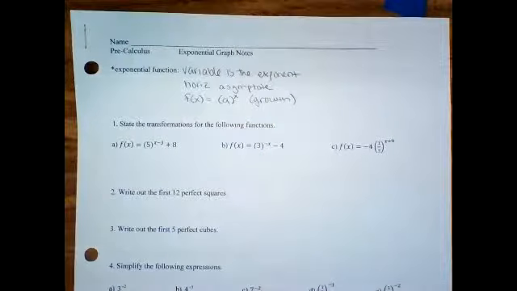Have you ever heard "such and such grows exponentially"? Like you've heard that said before? What that means is it grows really, really fast. Kind of like COVID cases. You know what I'm saying? Like, grows exponentially.